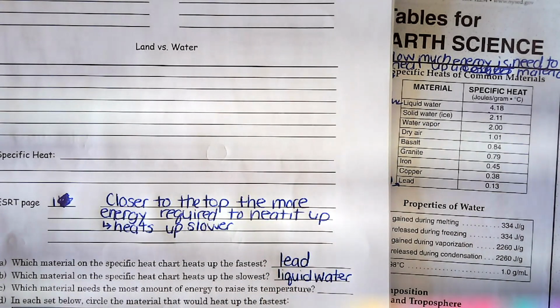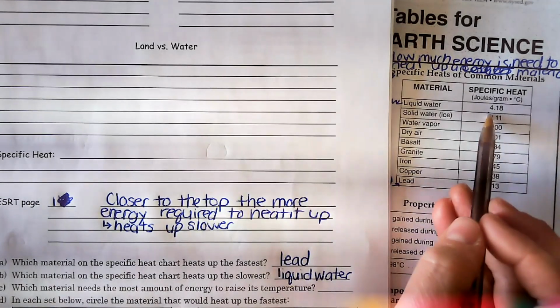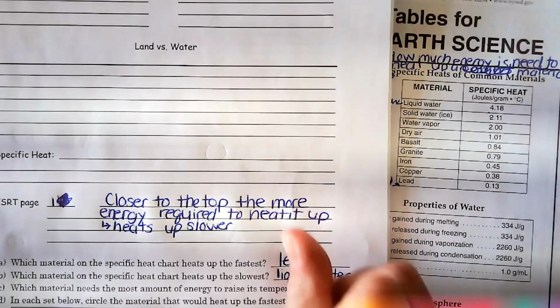So then here's how they ask the same question, but word it differently. Which material needs the most amount of energy to raise its temperature? No, the most amount of energy. So that's the water. It's got the biggest number, so that takes the most energy.